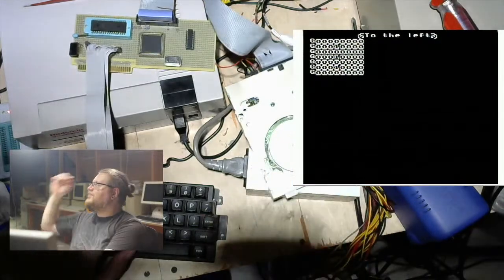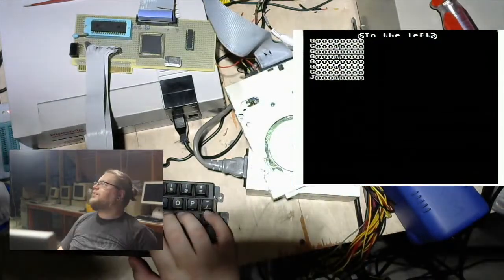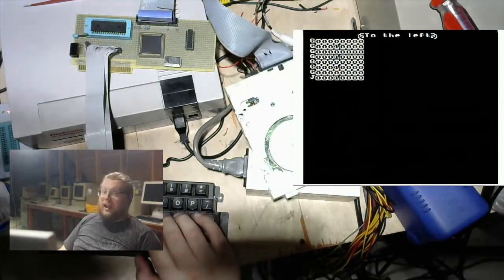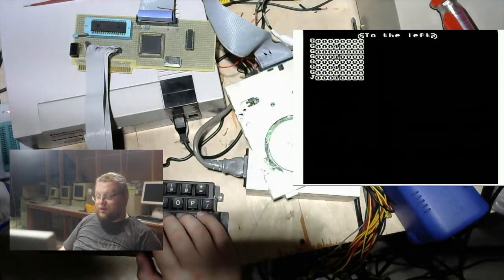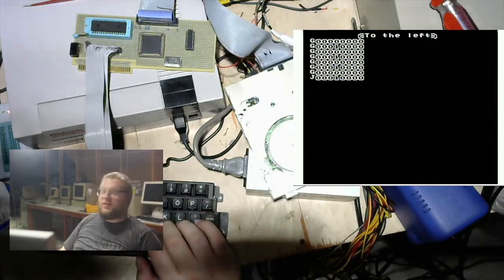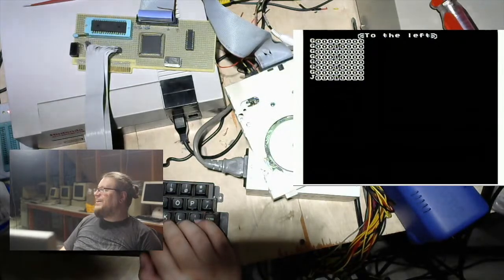Oh, Dave says you got to catch up. I got my hard drive controller written and working today. Look, Dave, you're actually a capable and brilliant hardware engineer, so I can't compare myself to you.